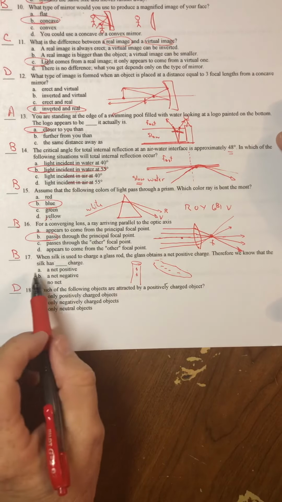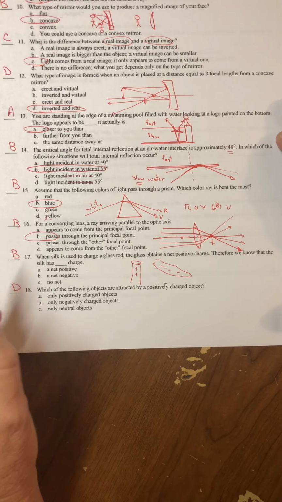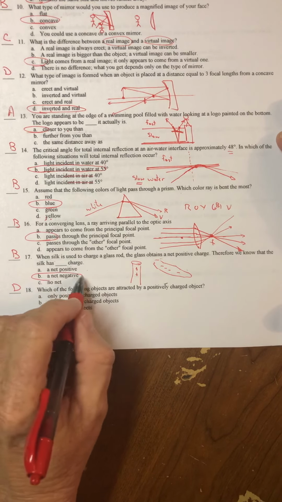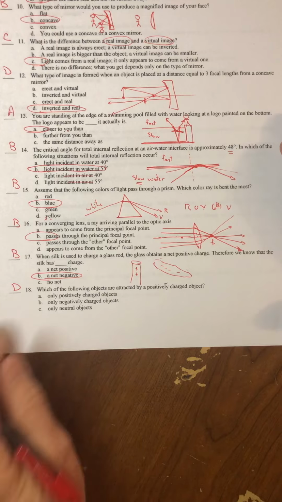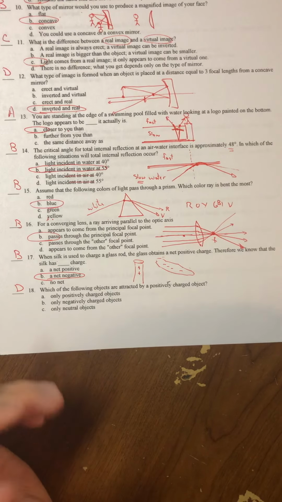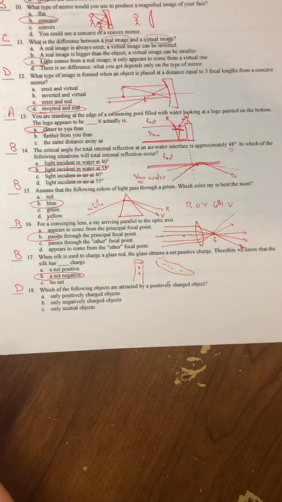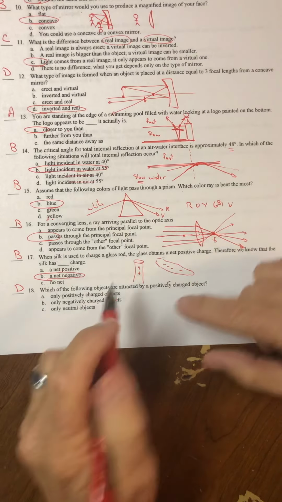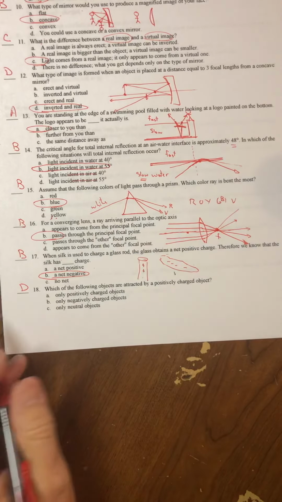Therefore, we know that the silk has a net negative charge. And net negative is not just negative, it's net negative, because the silk is made out of a bunch of atoms, and each atom has protons. So it does have positives in it, but it just has more negatives because it tore them off of the glass and put them onto here.